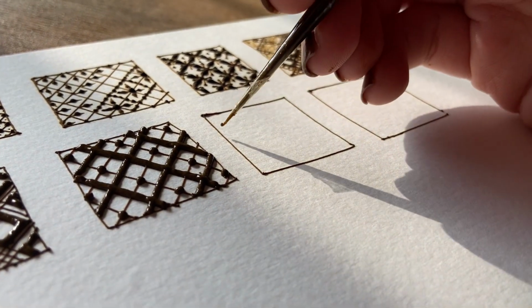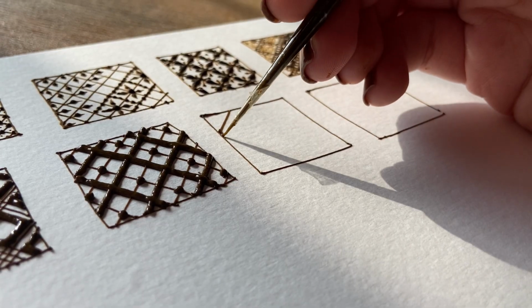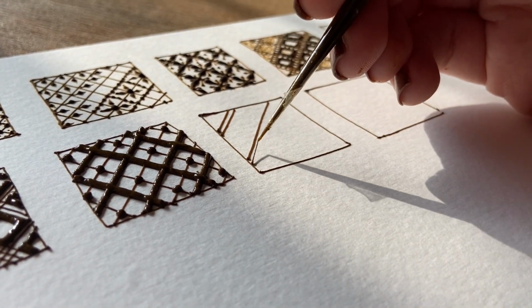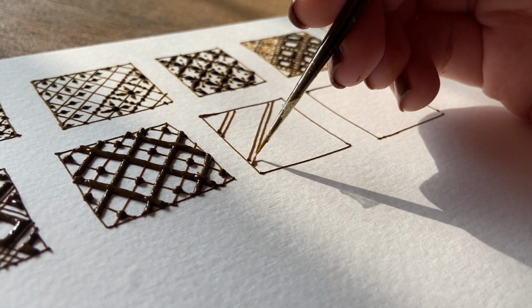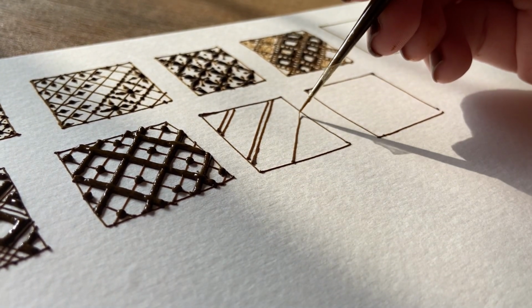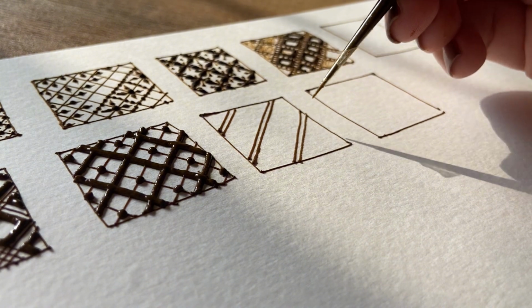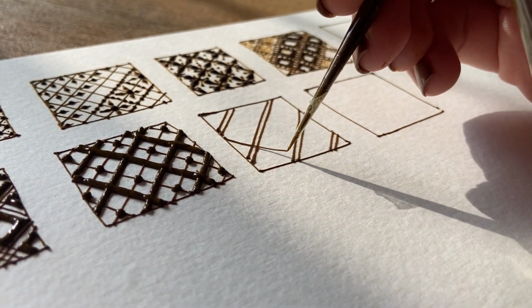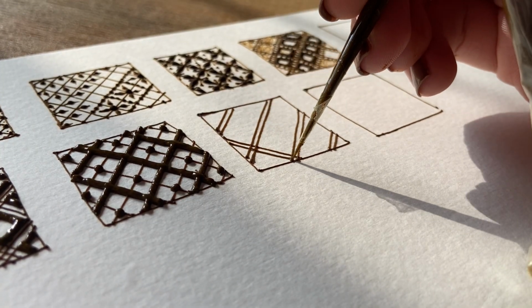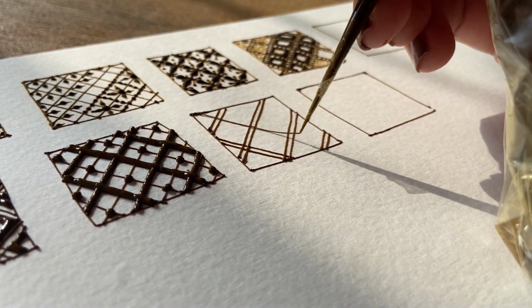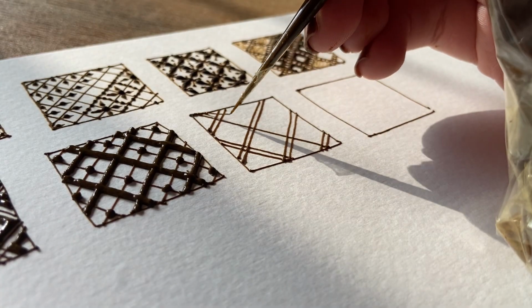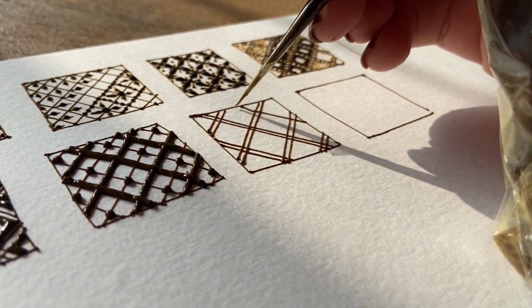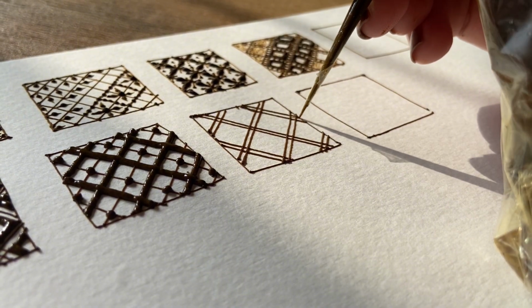Again, we start off with a mesh. And just fill these lines up.